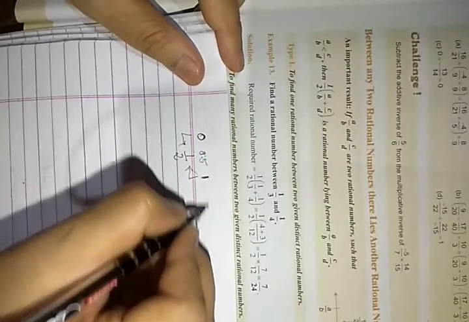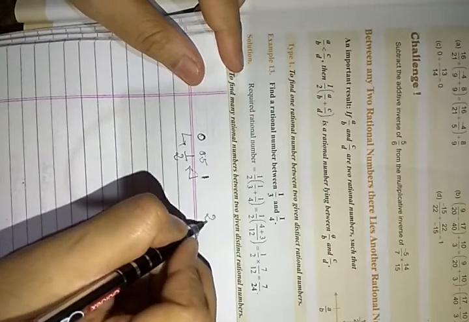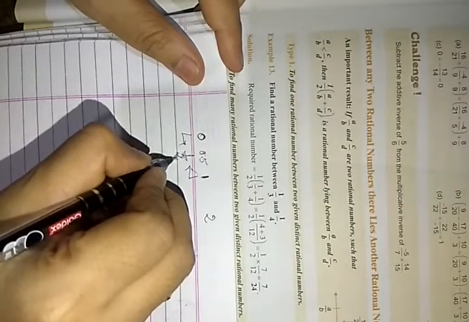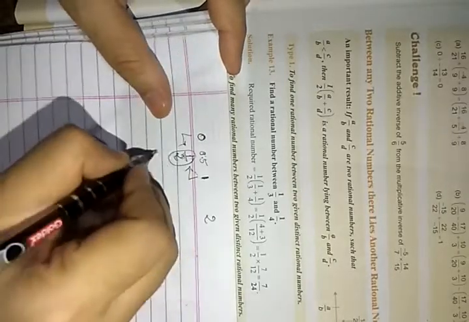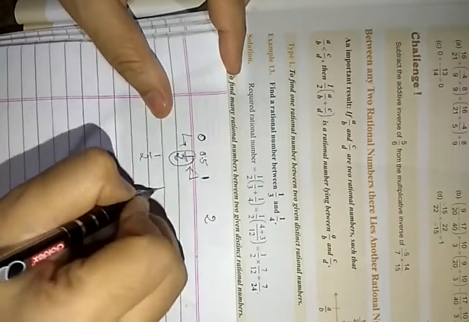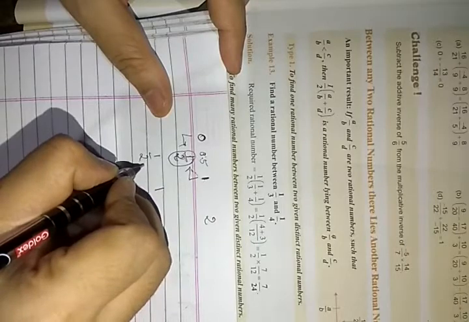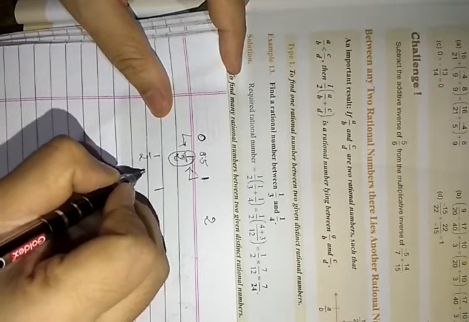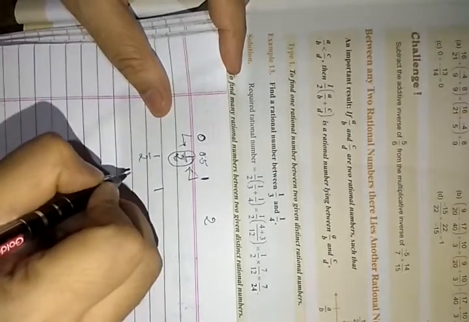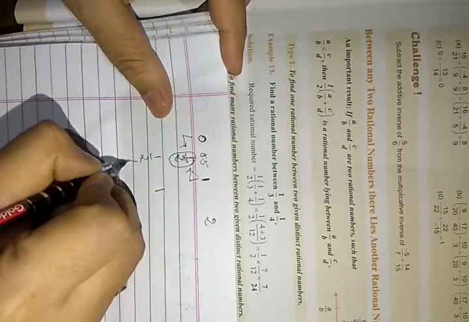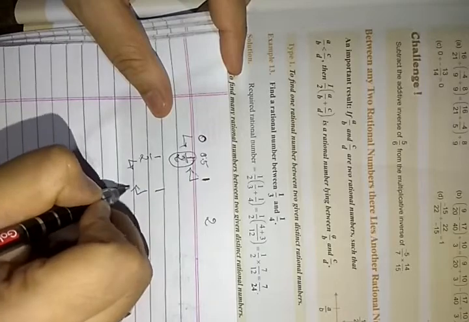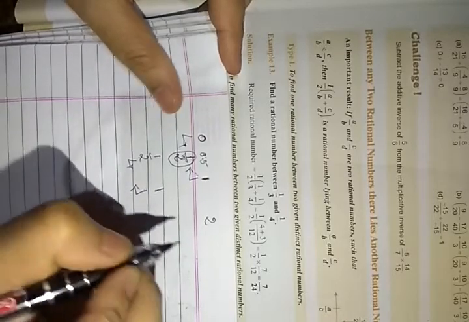And here, suppose 1 and 2, we know 1 by 2 is a rational number, and it is possible to find it without calculating. Suppose between 1 by 2 and 1, what is the rational number? Finding it is very difficult, so we use a formula. If you think, we can get it, but without thinking we apply one formula. What is that formula? Now I will explain.